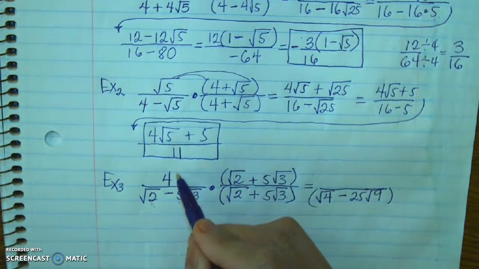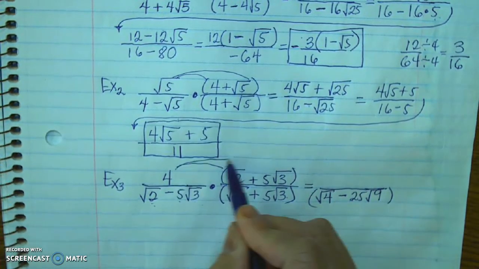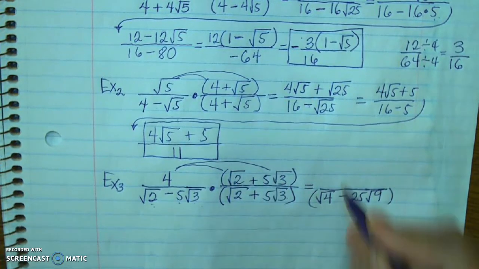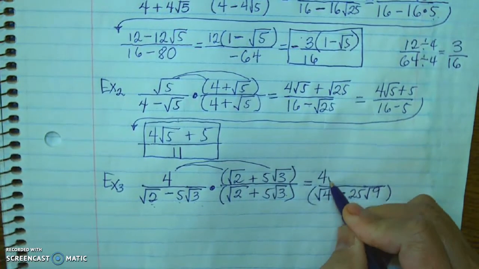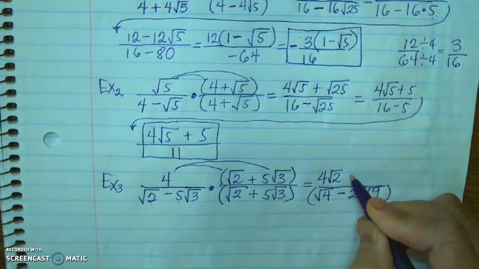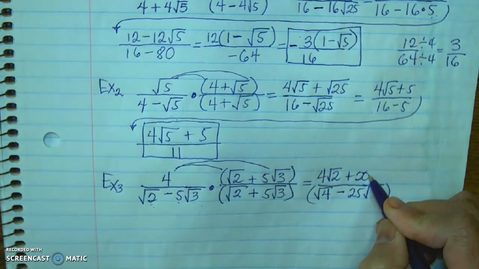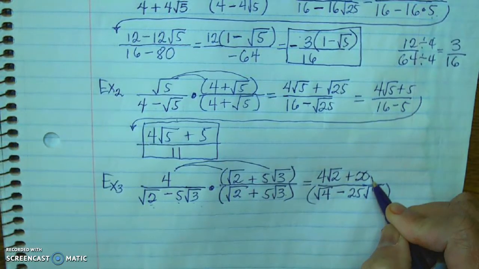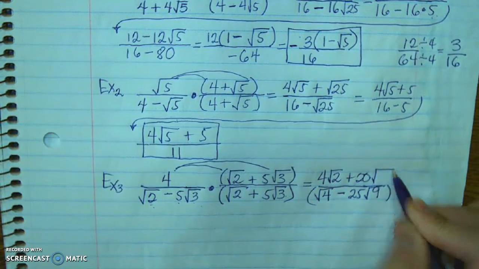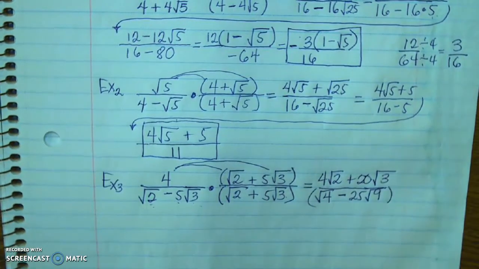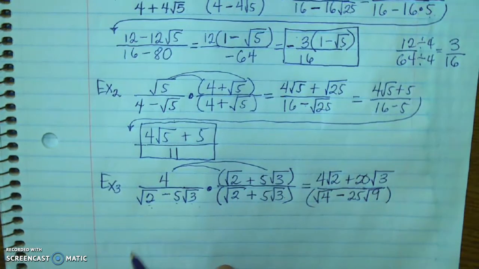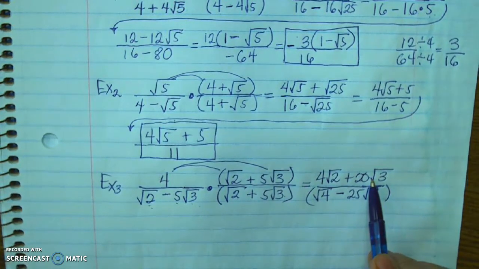I am now going to distribute my 4, and it would look like 4 square root of 2 plus 20 square root of 3. I cannot combine these terms.